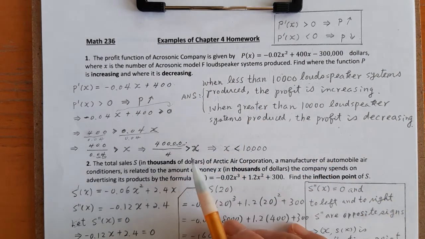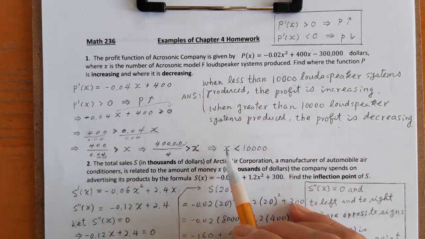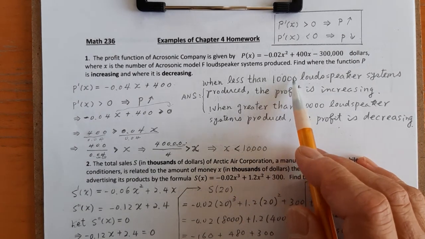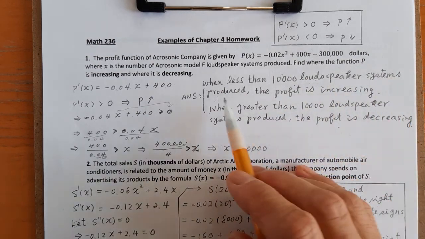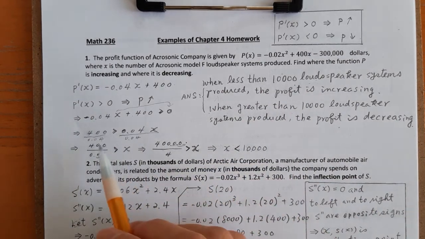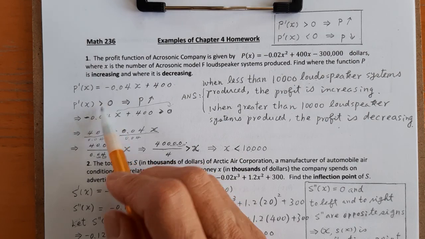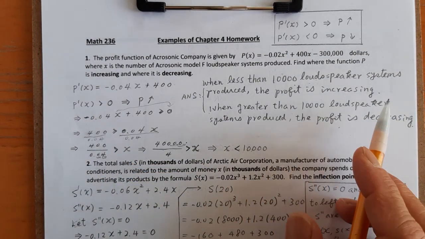Then we put the final answer, and we have to put down the units, like dollars, or how many units of systems. So you will say: when fewer than 10,000 loudspeaker systems are produced, the profit is increasing, because f prime of x is greater than 0 and we get x less than 10,000 units.